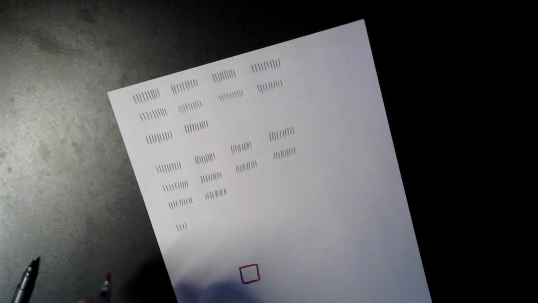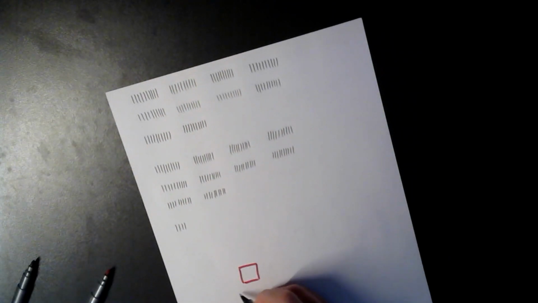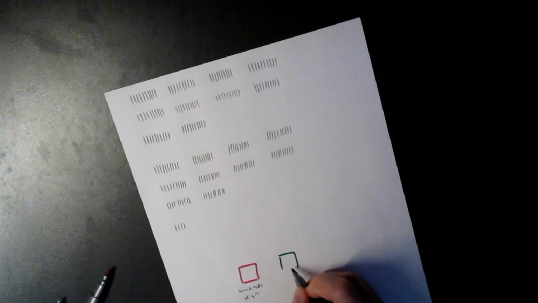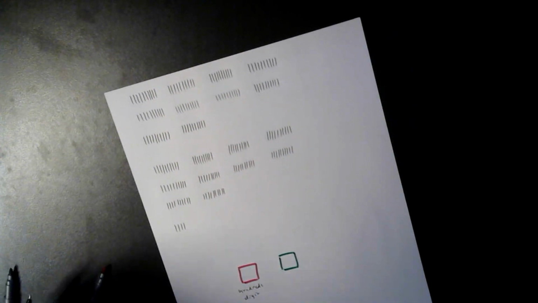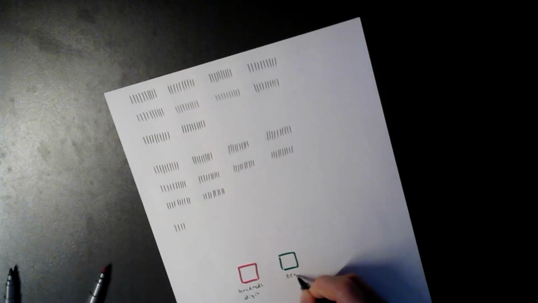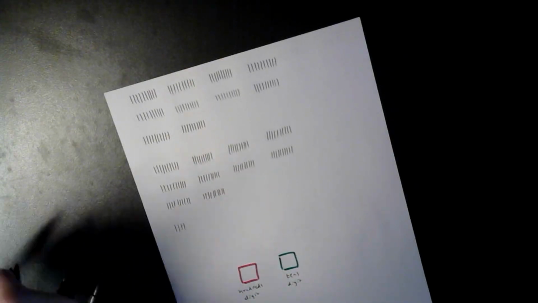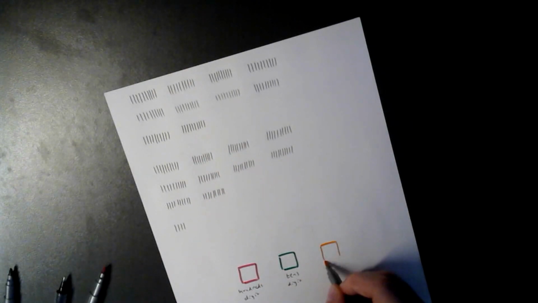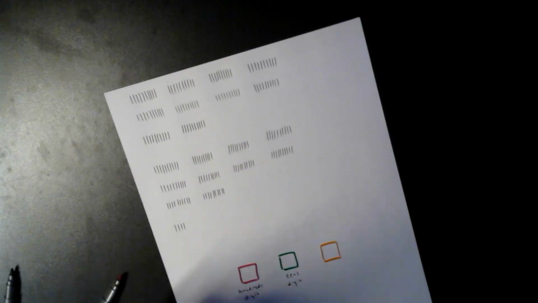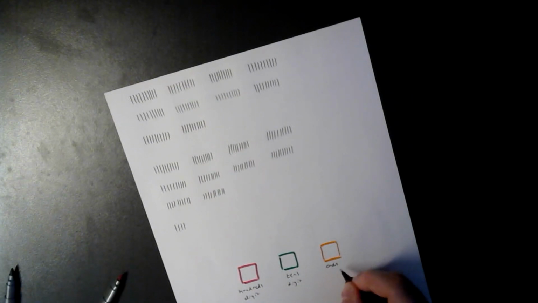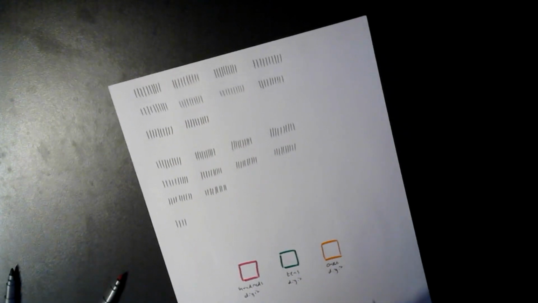We want this pink on the left, which is the hundreds digit, a green in the middle, which is the tens digit, and then the orange on the right, which is the ones digit.